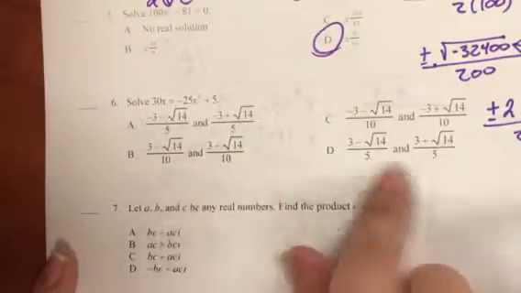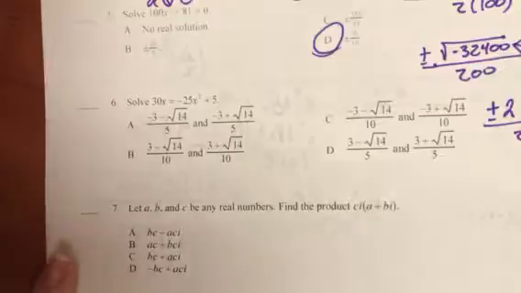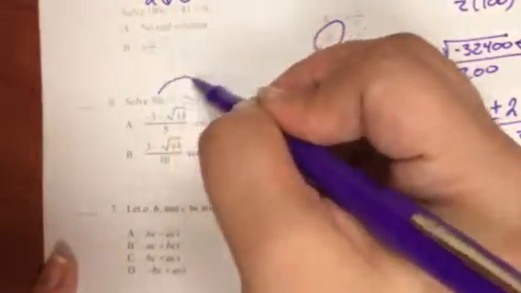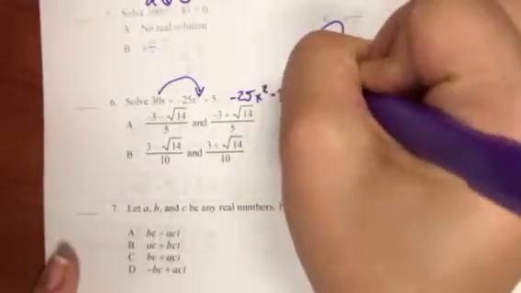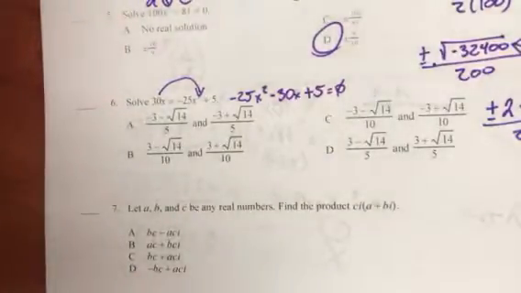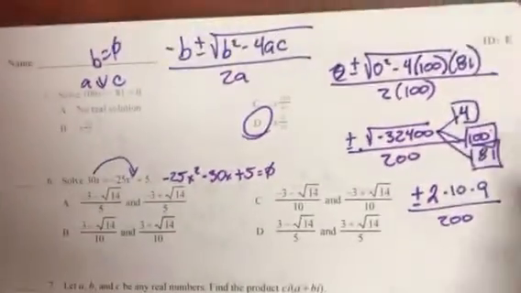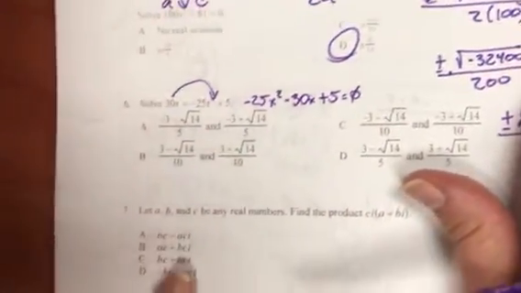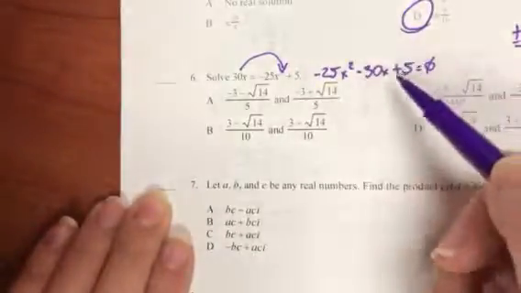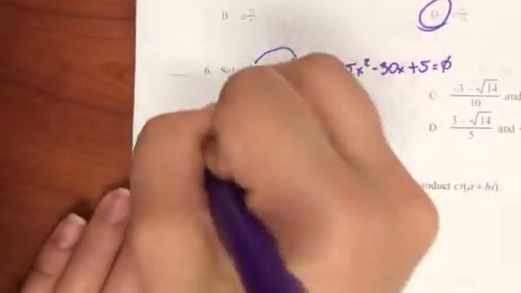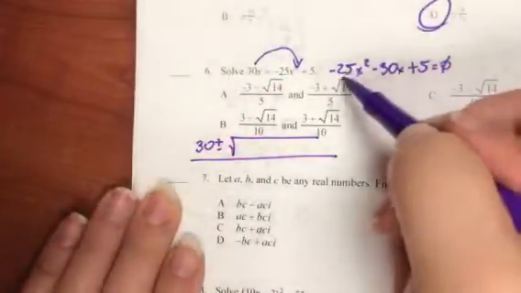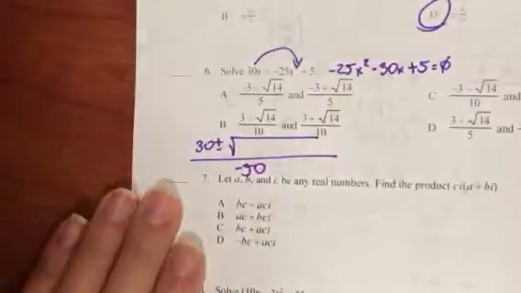Solve. Looks like we're using the quadratic formula. Let's do a couple of things. I'm going to move my 30x over here by subtracting it. So I end up with negative 25x squared minus 30x plus 5 equals 0. Okay, so I'm going to use the quadratic formula again. I'm just going to plug it straight in. So my b is a negative 30. Well, it asks for negative b, so negative of a negative 30 is a positive 30 plus or minus the square root of something over 2 times a. Well, my a is negative 25, so that's all over a negative 50.